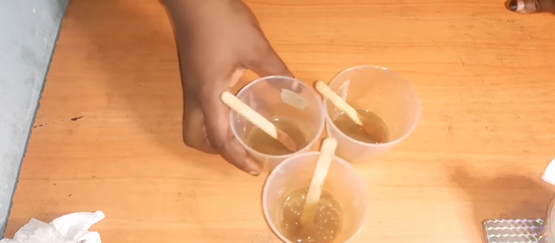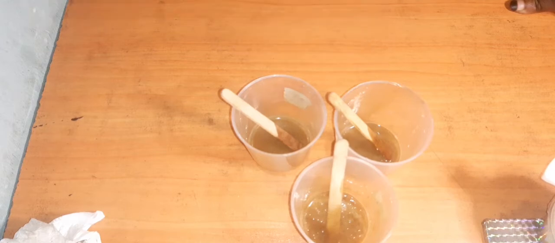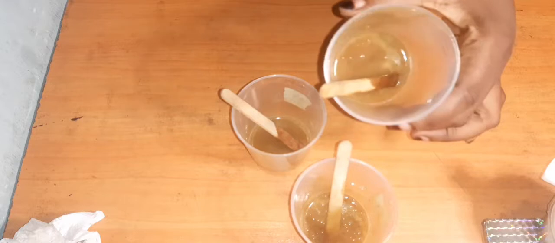Now in front of me I have about 3 samples here, and in these 3 samples I used modifiers, and this is a hair shampoo actually.